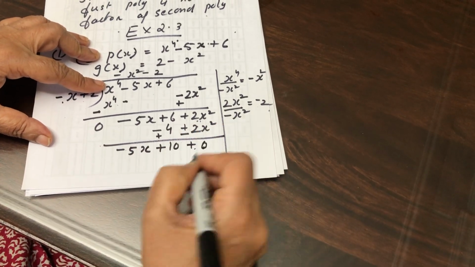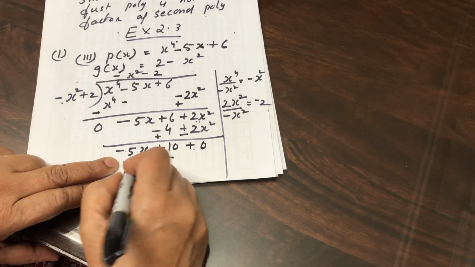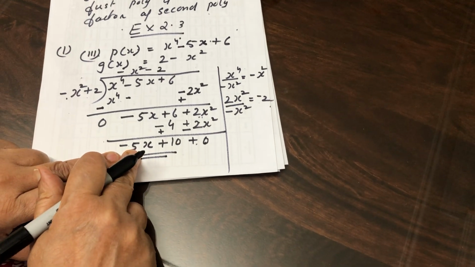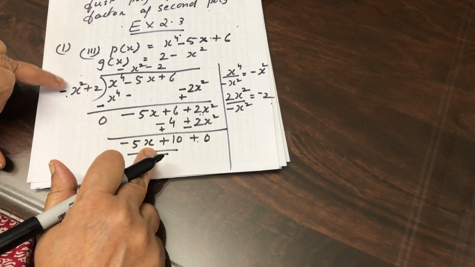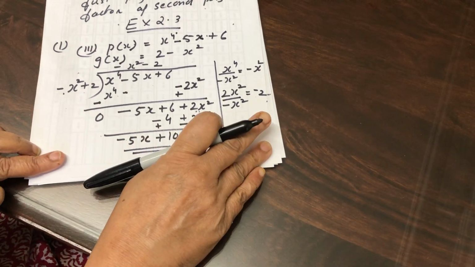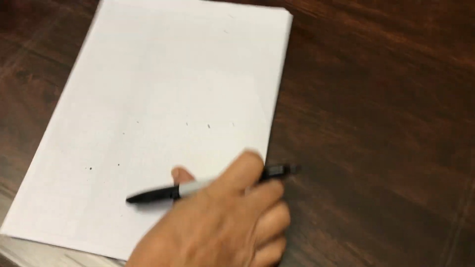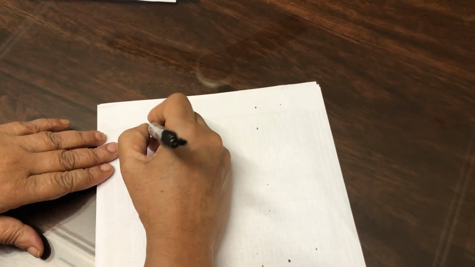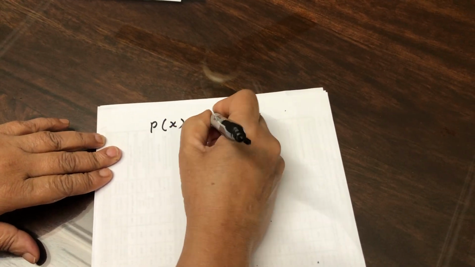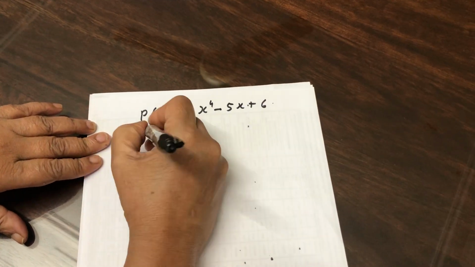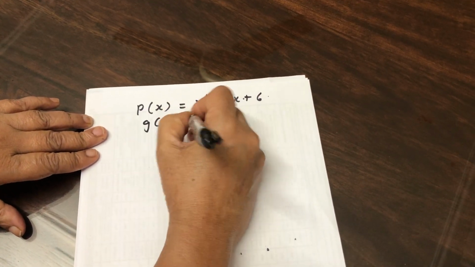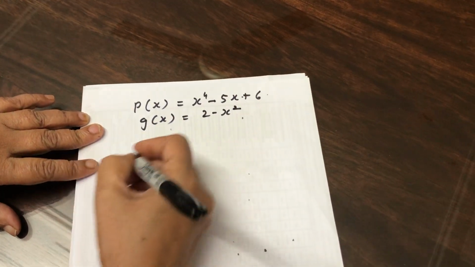Plus 6 minus 2x squared is becoming 0. Now you see the degree of the remainder is 1. Degree of the divisor is 2. So you have to stop your division process. Now you got the answer. Our px is x raised to 4 minus 5x plus 6. Gx is 2 minus x squared.